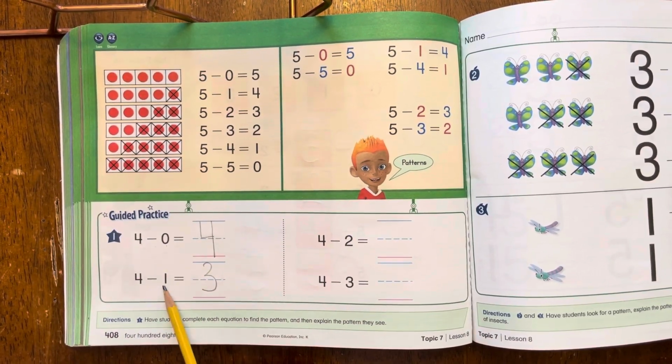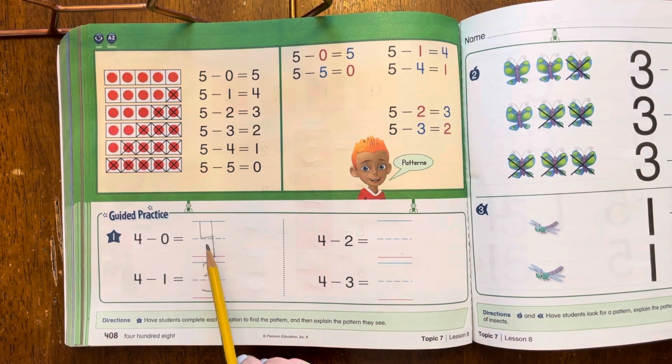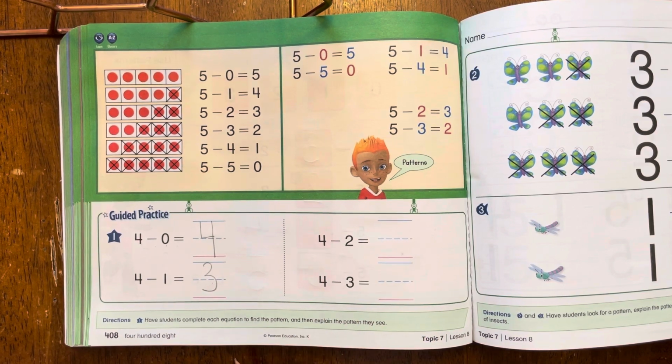So now I see that pattern again. It goes 4, 3. Now let's just take a guess. What do we think this one would be? We're not gonna write it down, but if it went 4, 3, what do you think this one could be? It could be, if we think of the pattern, 4, 3, 2, 1. Let's see if we're right, okay?